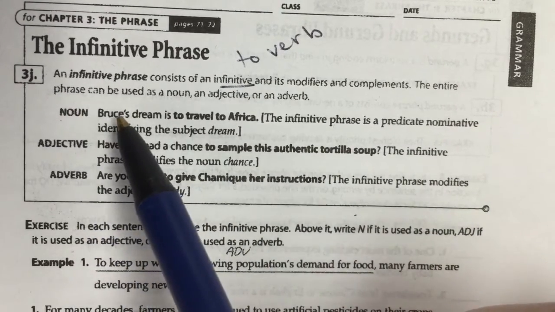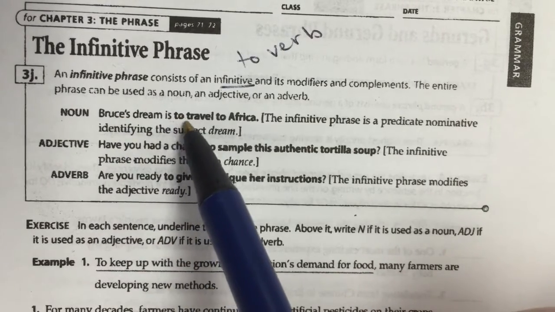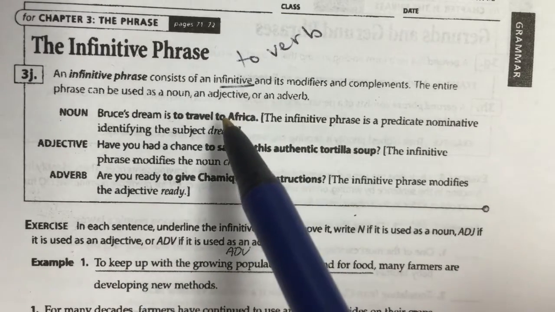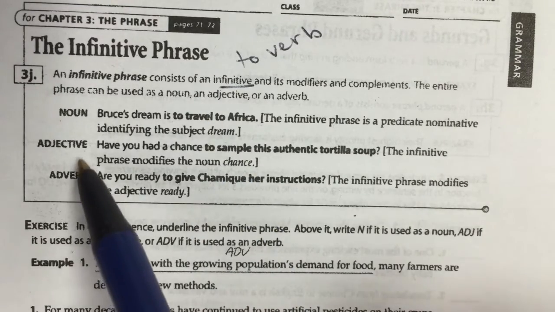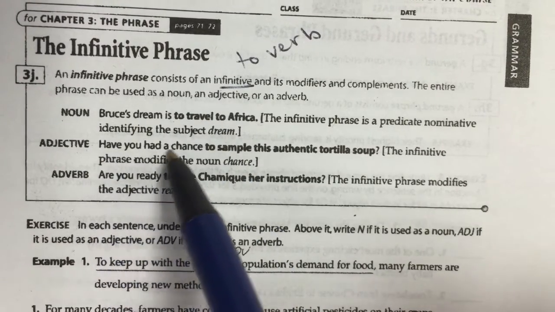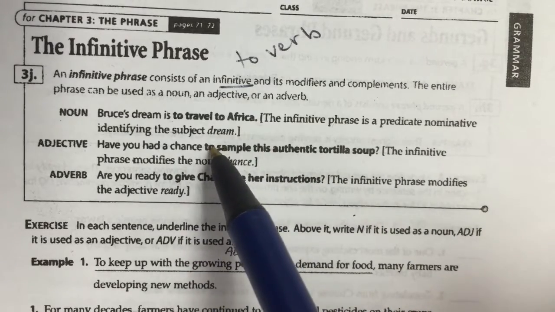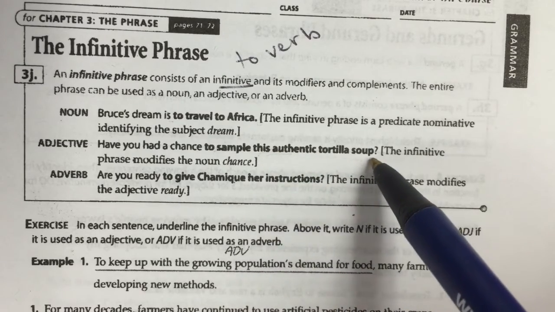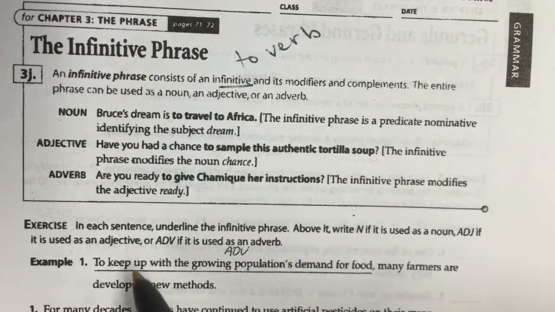So here's the noun form. Bruce's dream is, so they have a predicate nominative here, which is a noun form, to travel to Africa. And you want to include to Africa, this prepositional phrase, because it tells us where we're going to travel. And then there's the adjective form. Have you had a chance to sample this authentic tortilla soup? So you want to include this phrase right here, this authentic tortilla soup, with to sample. The phrase keeps going.